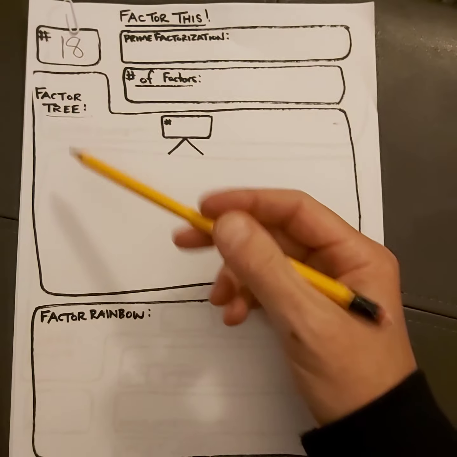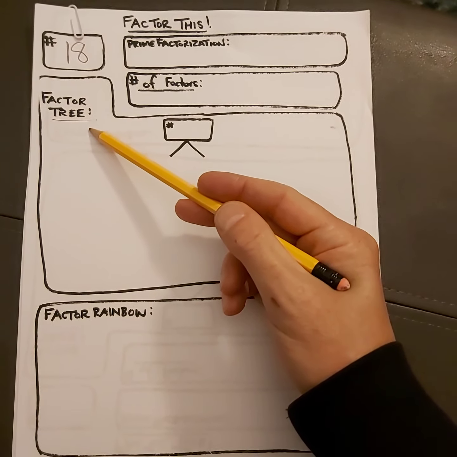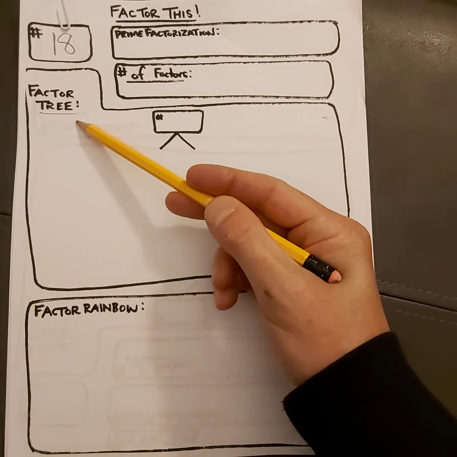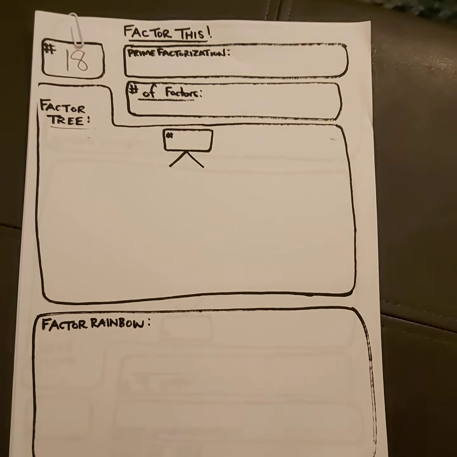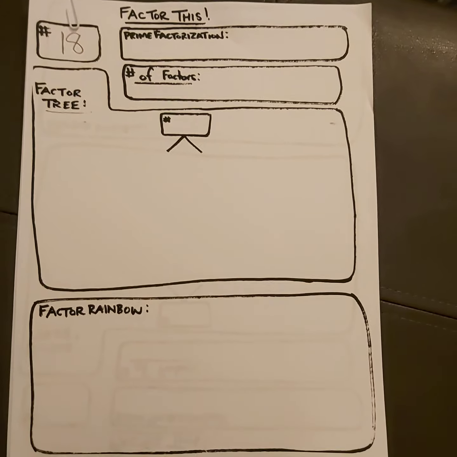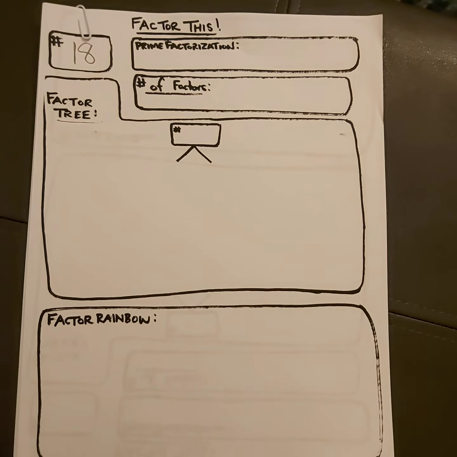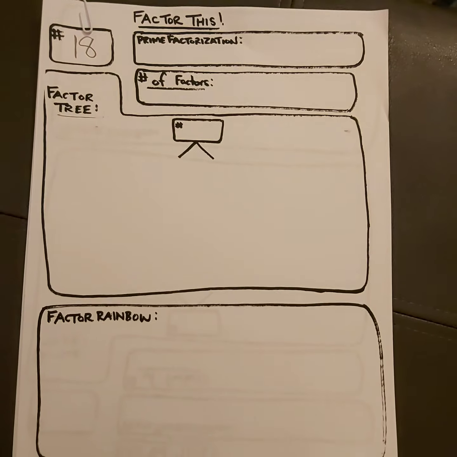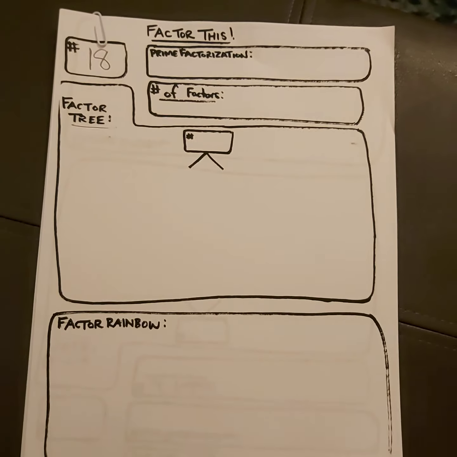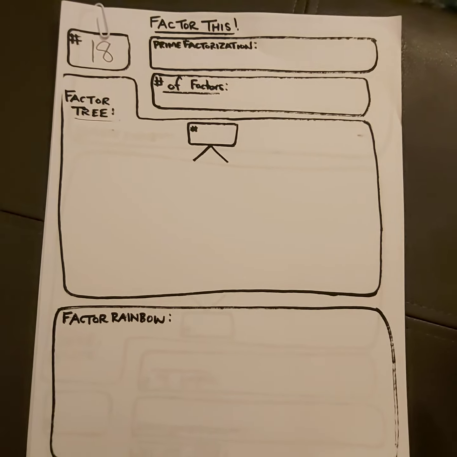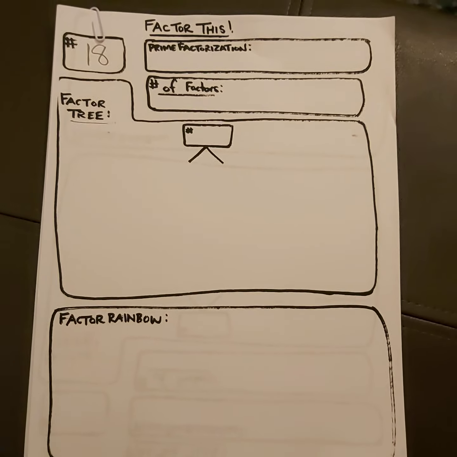So the first step that we always follow is to complete the factor tree. In order to complete a factor tree, there are a couple of things that you need to know. Number one would be which numbers are prime numbers and which are composite. You can refer to the other resources posted on Classroom to see the difference there.